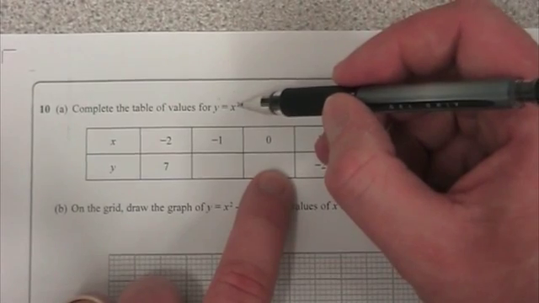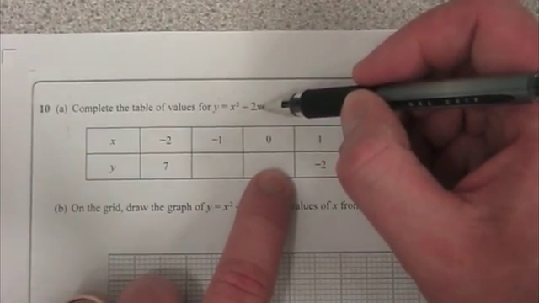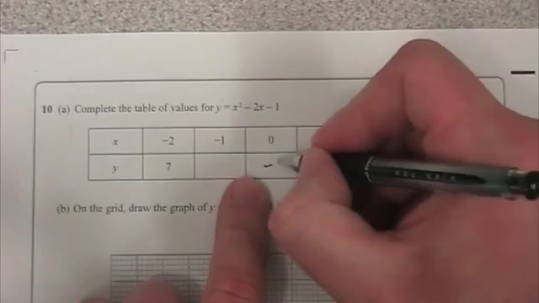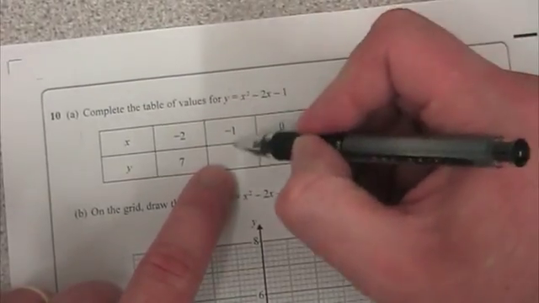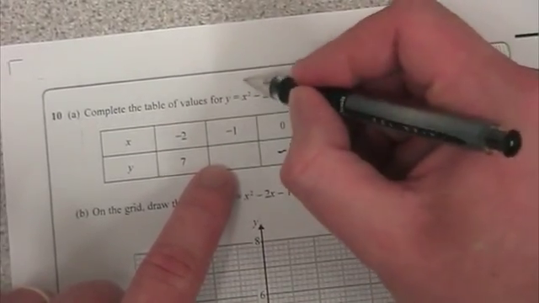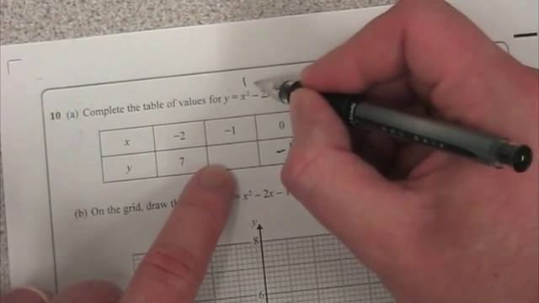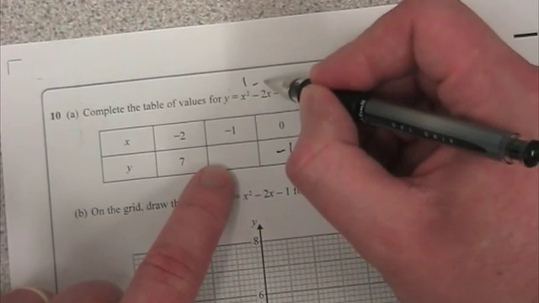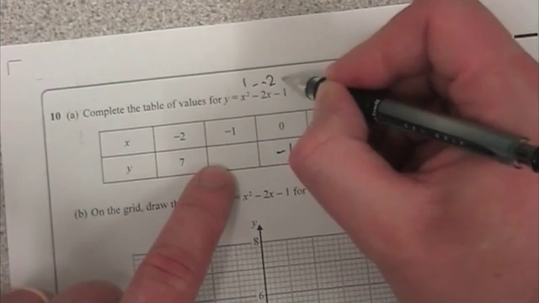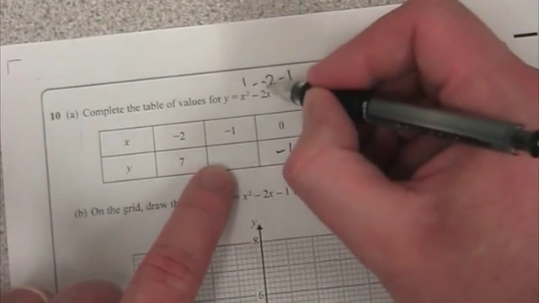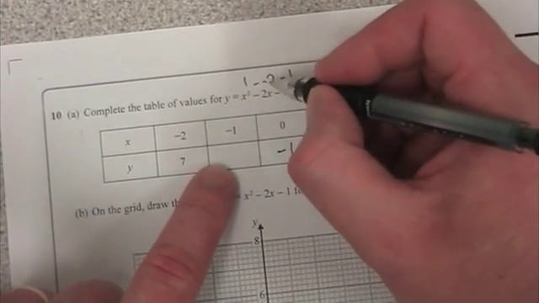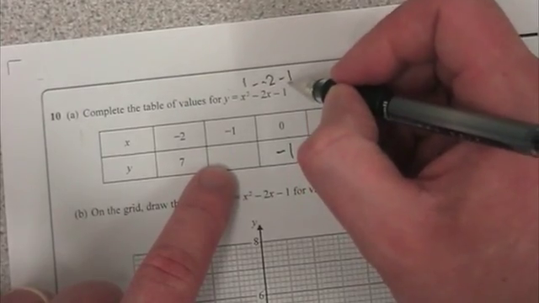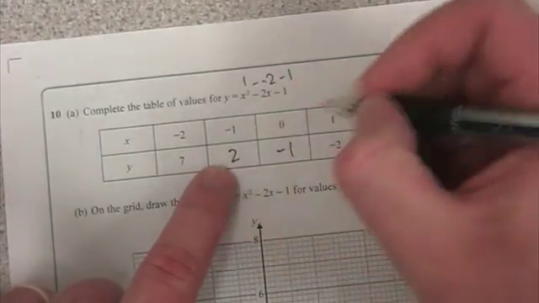0 squared is 0. Take away 2 lots of 0 is still 0. Take away 1 is minus 1. And minus 1 squared is 1. And then we've got to take away 2 lots of minus 1, which is minus 2. And then take away 1. So 2 minuses make a plus. So it's 1 plus 2, which is 3. Take away 1, which is 2.